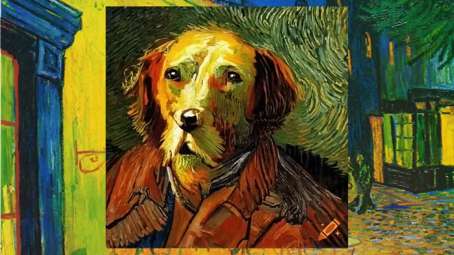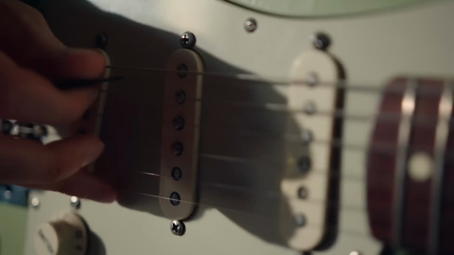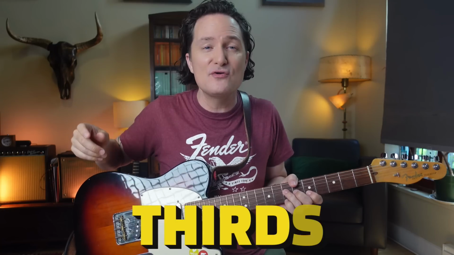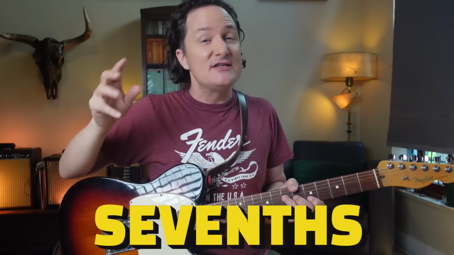The famous yellows of Van Gogh appear in so many of his paintings, just like certain tones are featured by certain guitar players, each with their own affinity for either roots or thirds or fifths or sevenths. The tones at some point become their style, their sound.